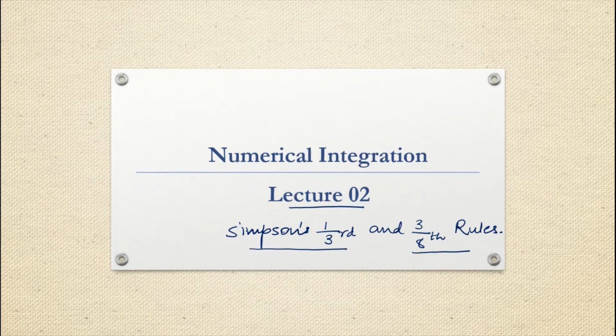In the last class we discussed and understood the concept behind numerical integration, and there we said that we are going to see a few methods under numerical integration. A very important method is Simpson's method, and we have to study two rules under it. I assume that you have gone through the first lecture, so you know what numerical integration is and what the basic rule is that we follow under any of these methods.